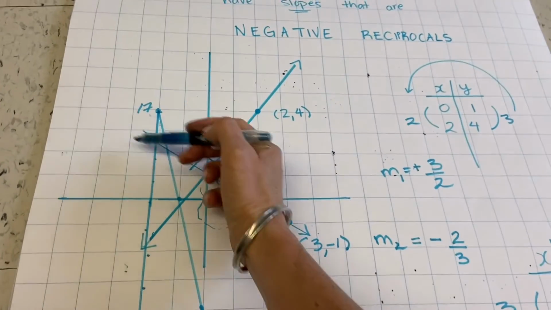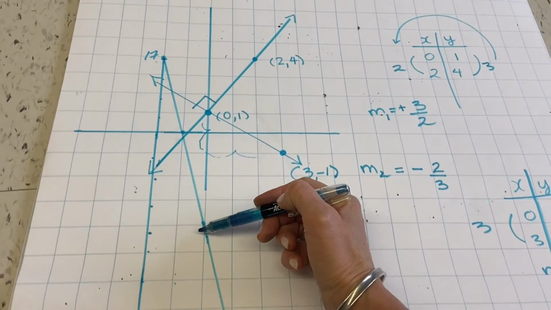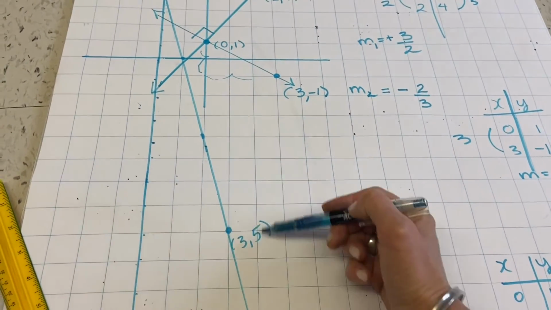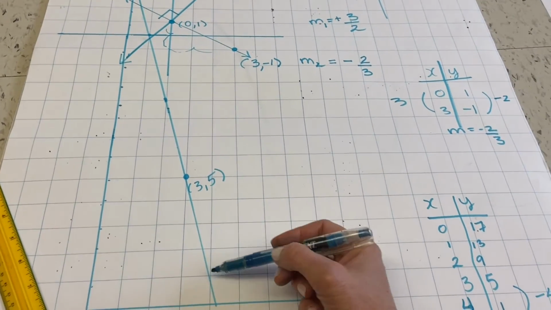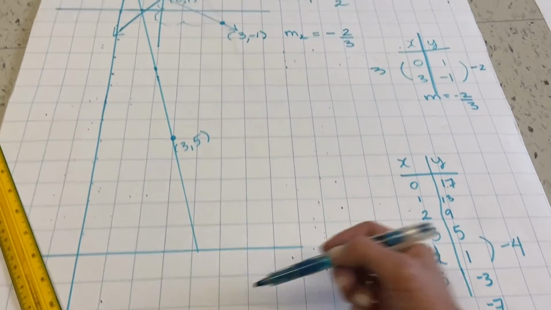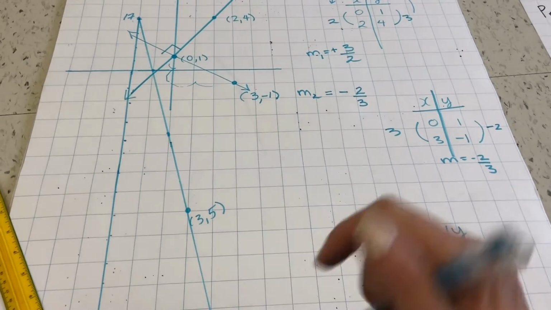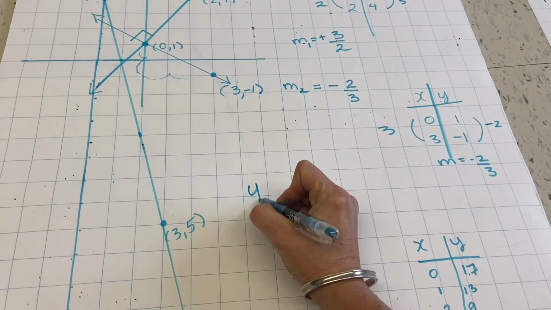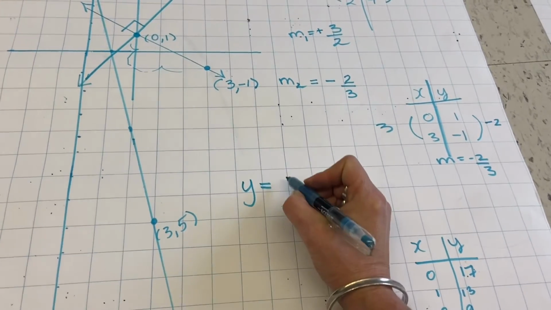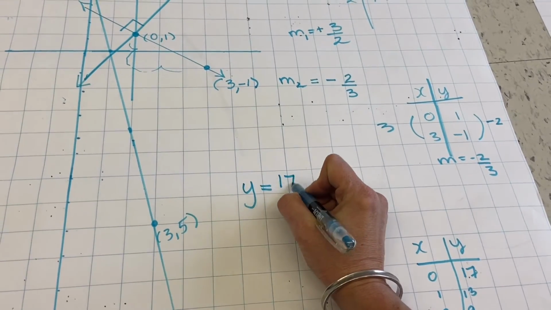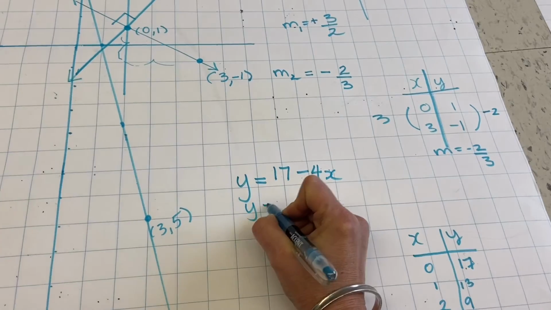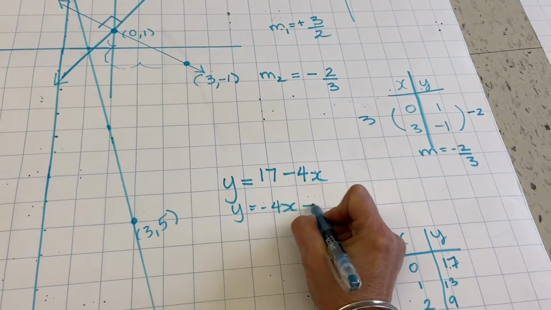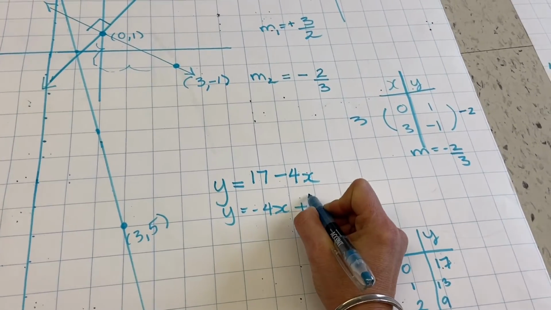It goes down 4 across 1, down 4 across 1, down 4 across 1, and it ends up touching 3, 5. So now I know that the equation of this line, which is also the height of my triangle, is 17 minus 4 every time, or it goes down 4 every time, and it starts at 17.